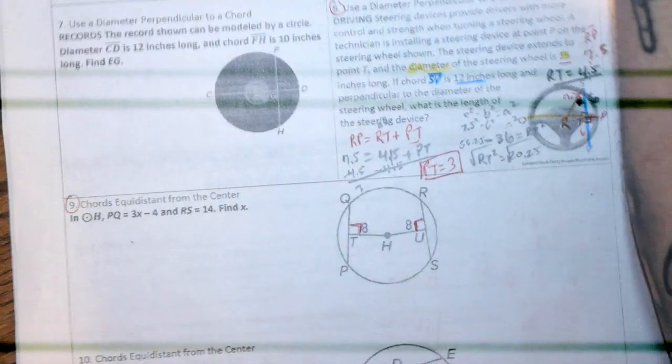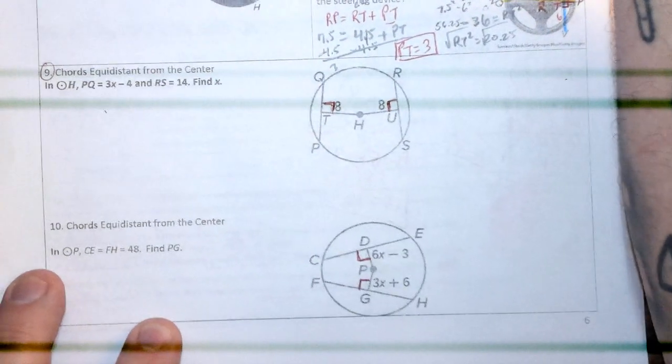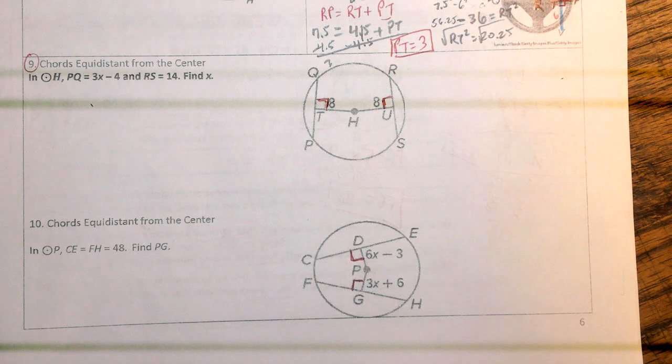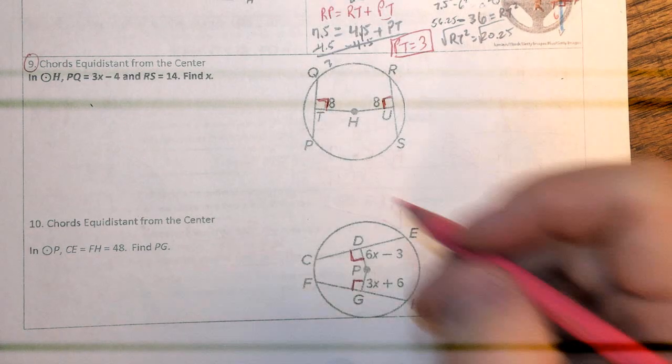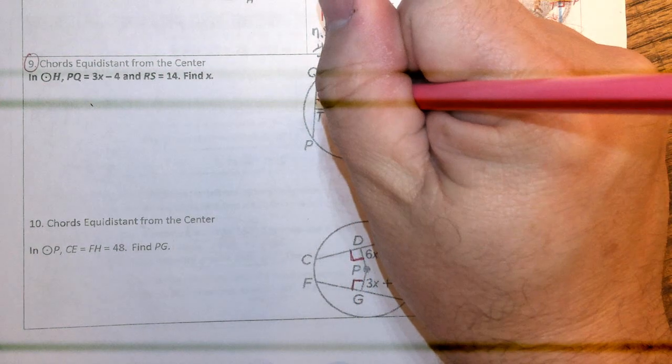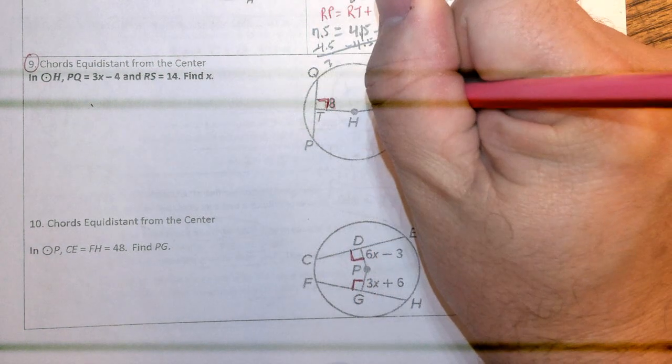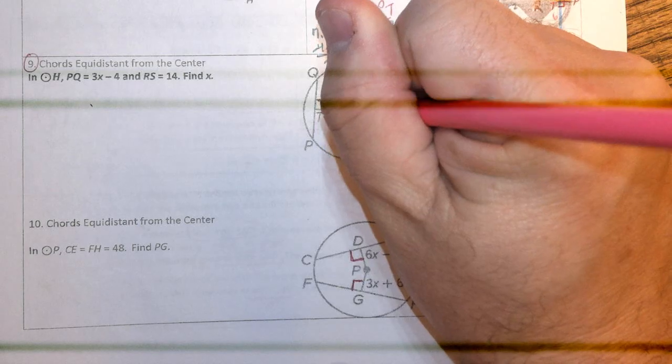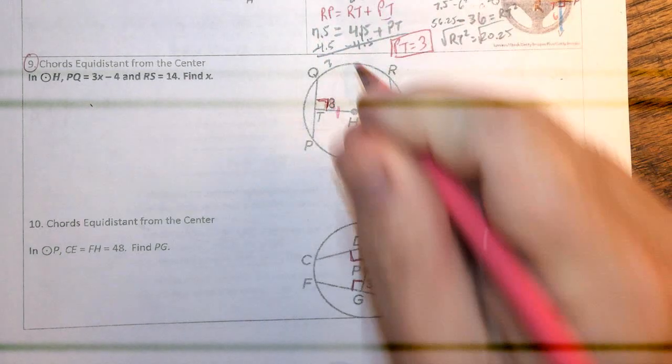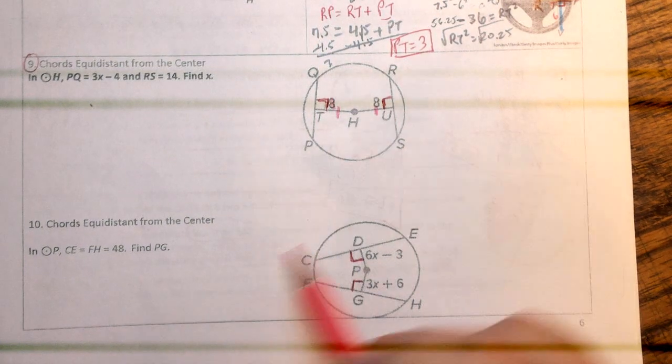All right, so getting down to the bottom here, we're going to do number 9. Number 10 is going to be yours. So these are chords that are equidistant from the center. So they told us that, so equidistant, say this 8 and this 8 belong, that means that this and this are congruent. So these chords are equidistant.